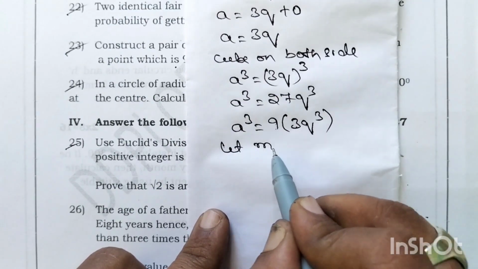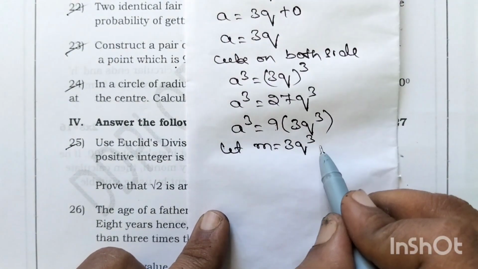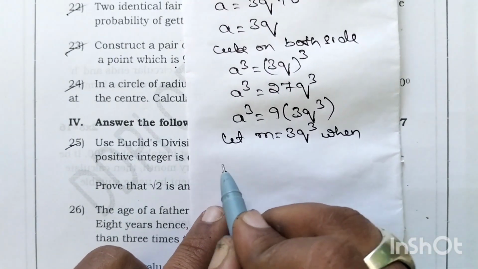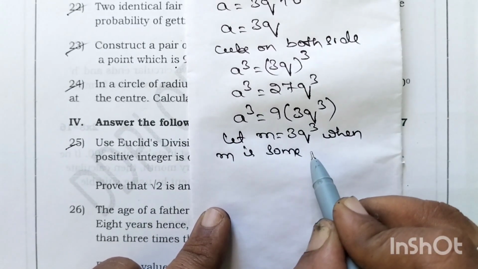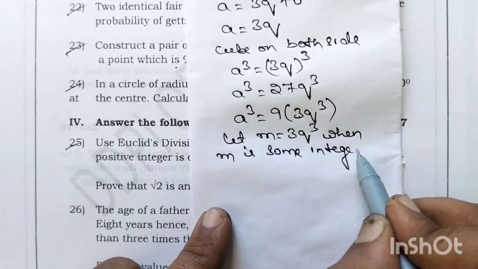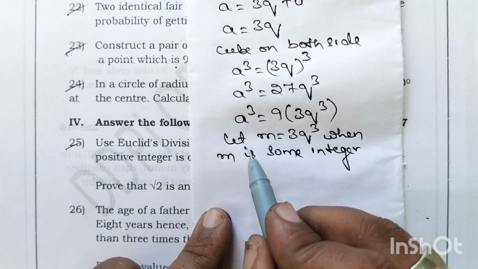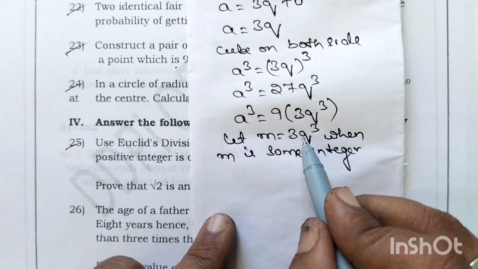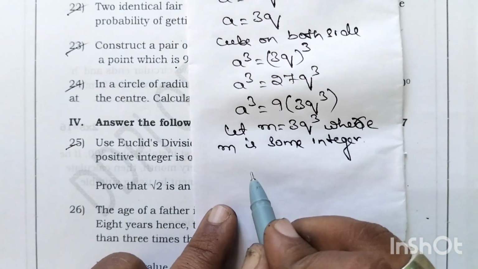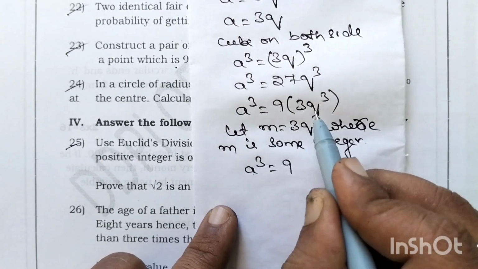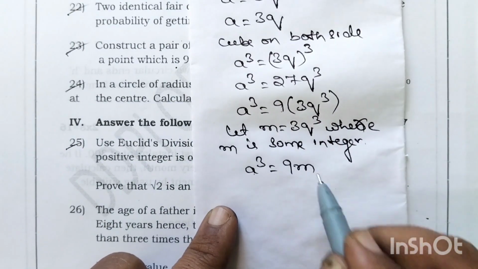Let m be equal to 3q cube, where m is some integer. If we consider what is in the bracket as m, then therefore, if m is equal to 3q cube, where m is some integer, then a cube is equal to 9m.